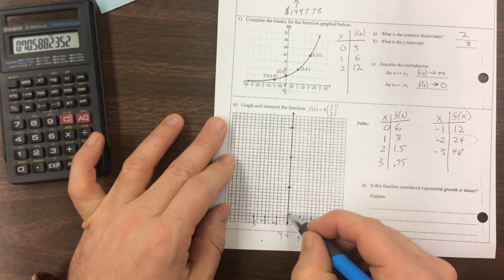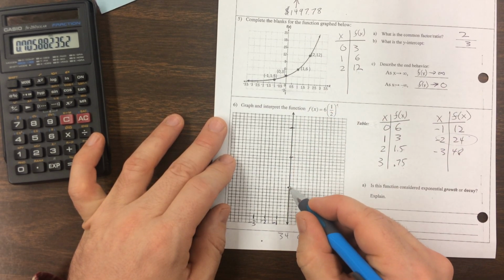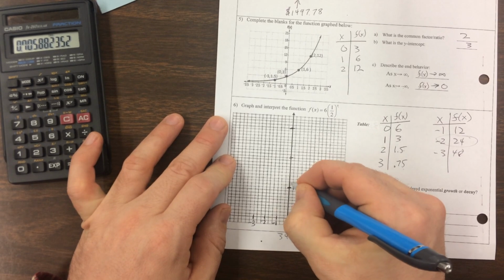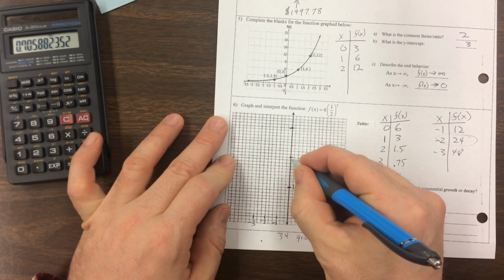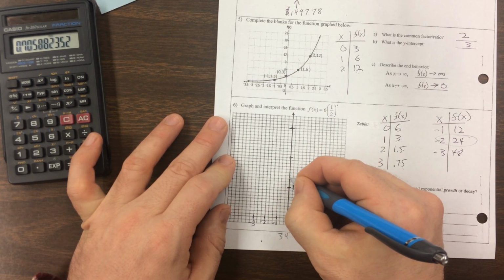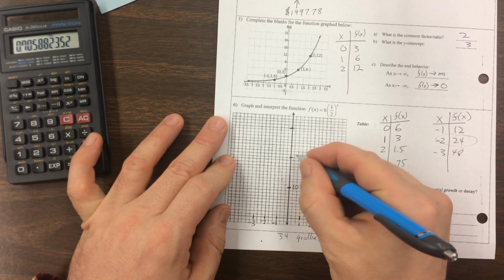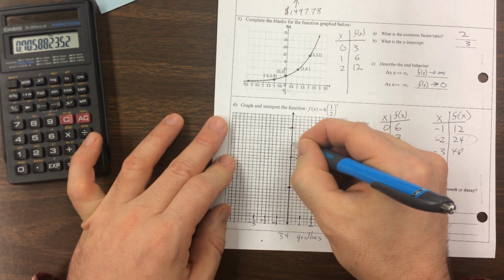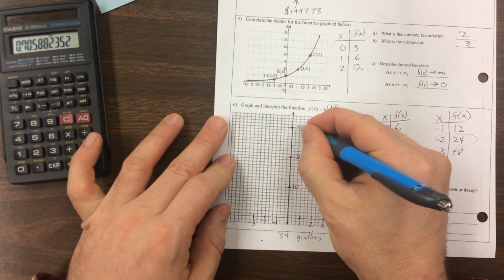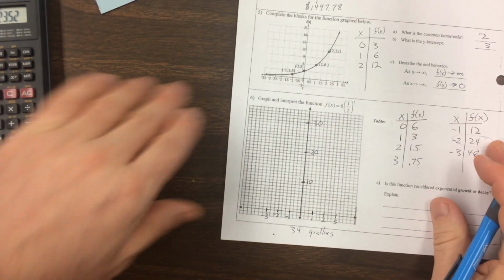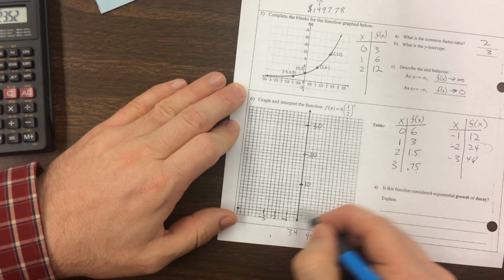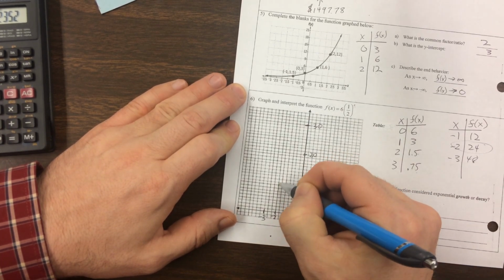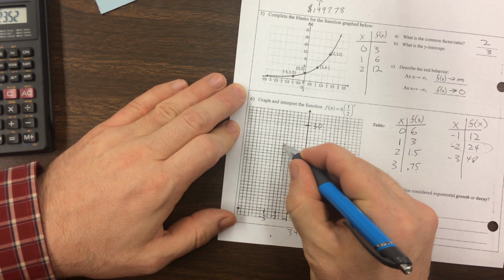So 1, 2, 3, 4, 5, 6, 7, 8, 9, 10. This is 10. This is 20. This is 30. So negative 2, 24.